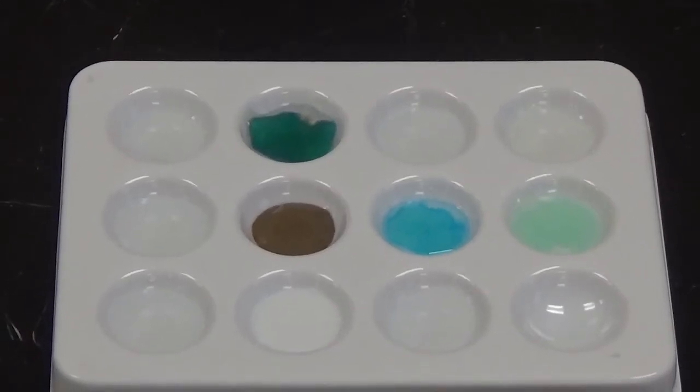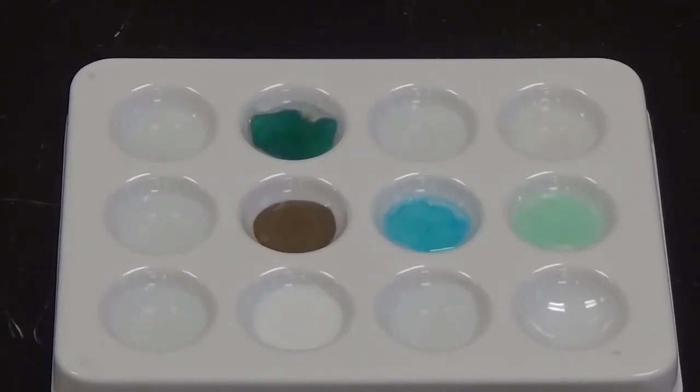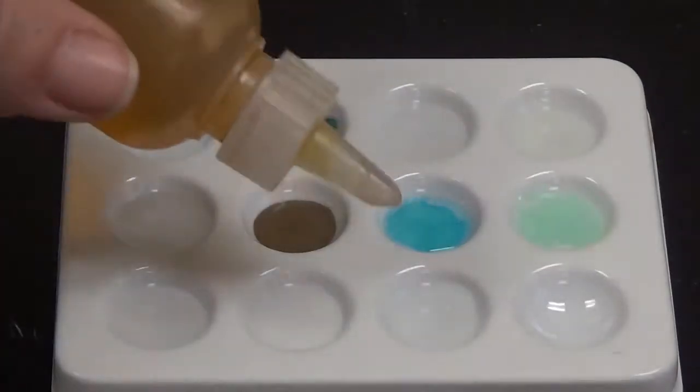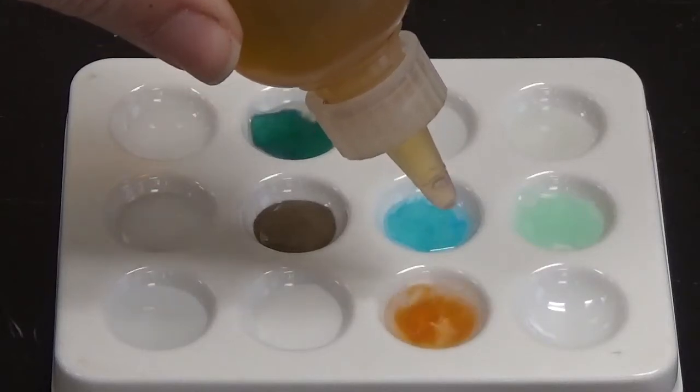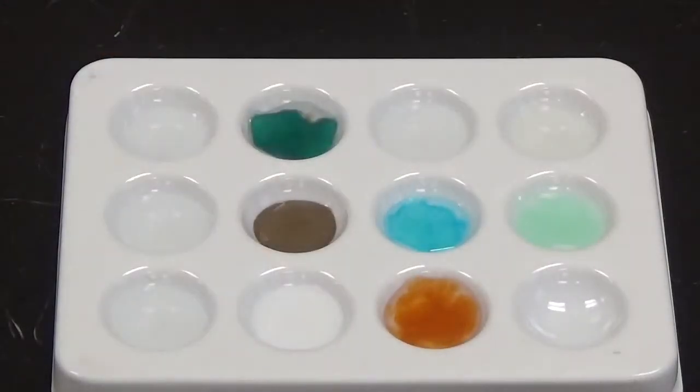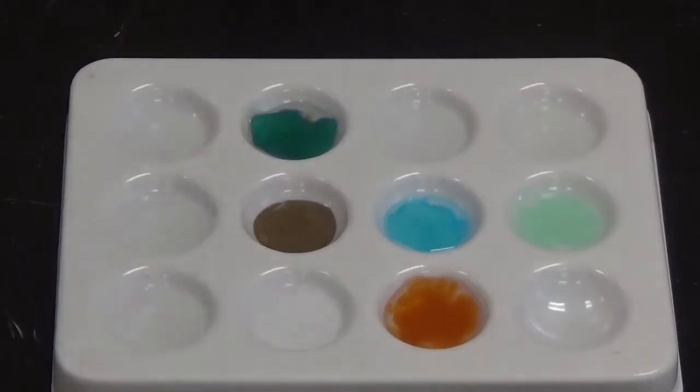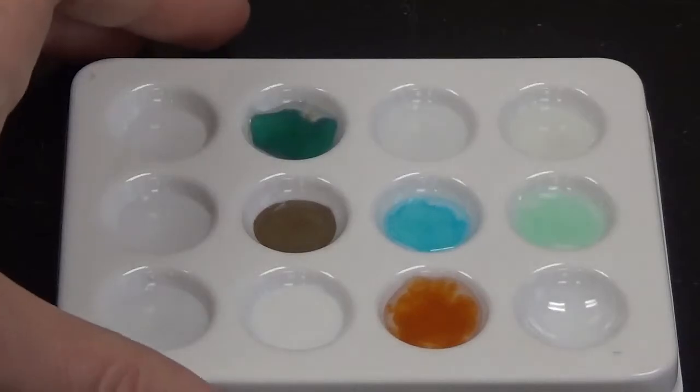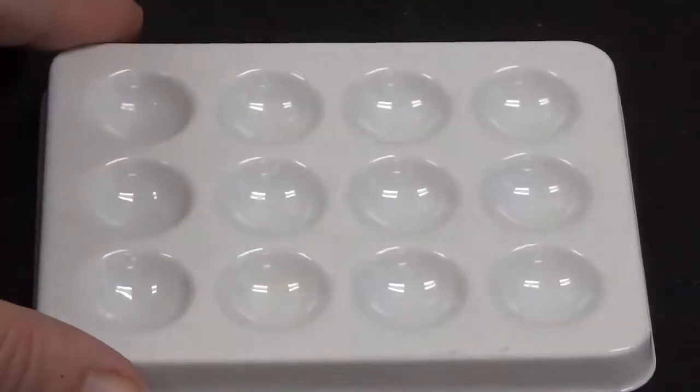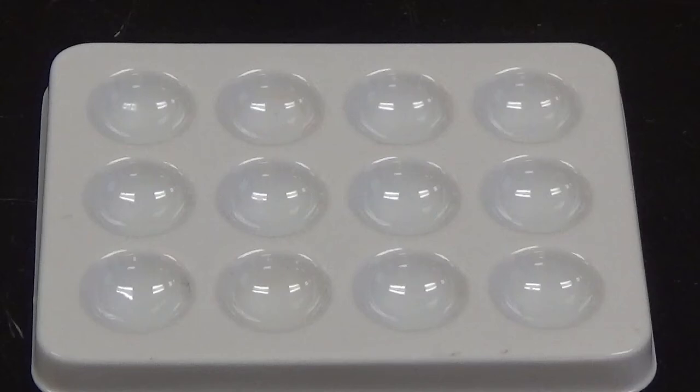And then finally, we are going to add iron 3 nitrate in this well. There is most definitely a color change there, so that is an indication of a chemical reaction. Alright, so let's get rid of this tray. And here's our next tray. And this time we're going to start with sodium oxalate. So I'm going to start by putting sodium oxalate in 10 of the wells.